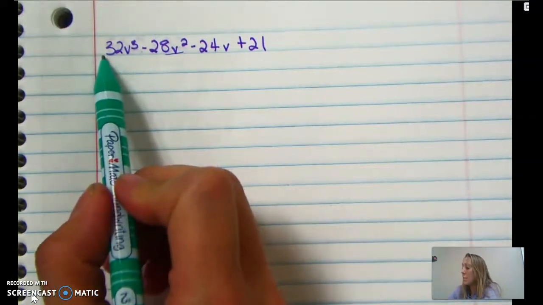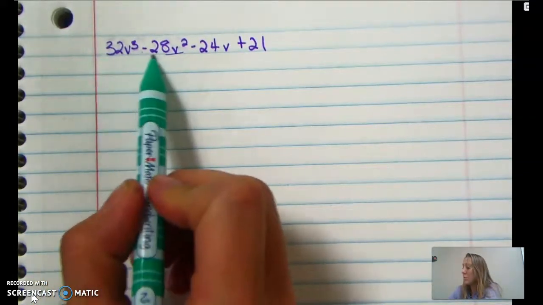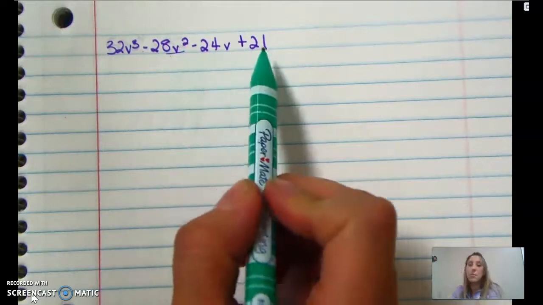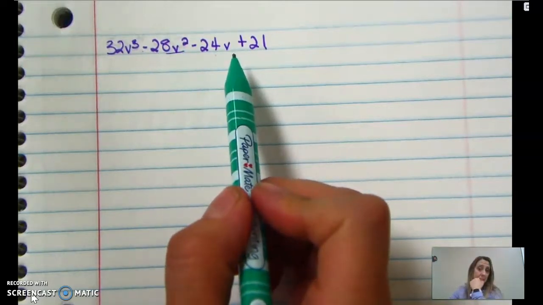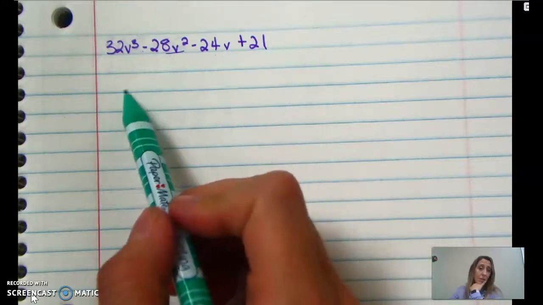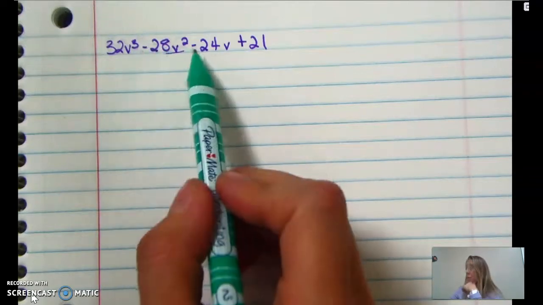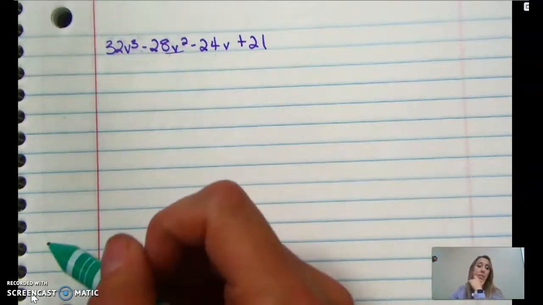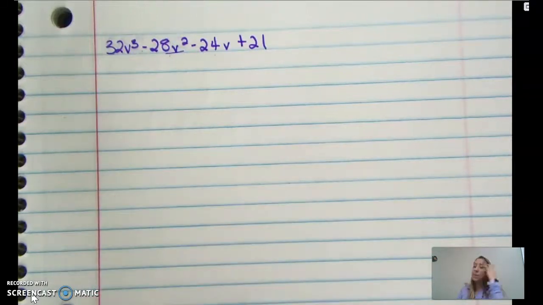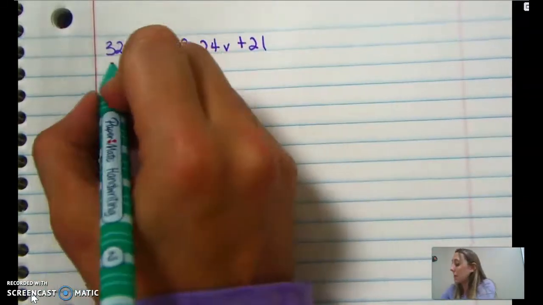The greatest common factor between 32, 28, 24, and 21 is there's nothing. This is an odd number. These are all even. So there's no greatest common factor. They don't all have a v. So this isn't a greatest common factor. So we said we had 4 terms. We can't do a greatest common factor, so we're going to go ahead and do factor by grouping.